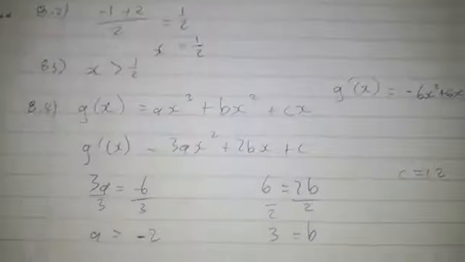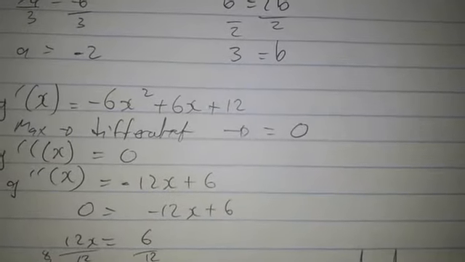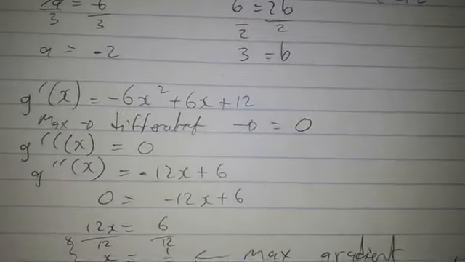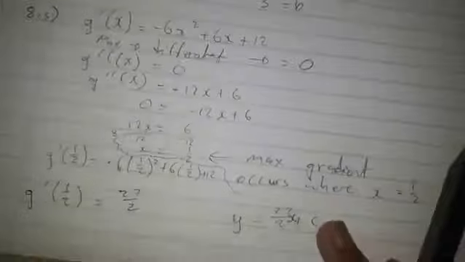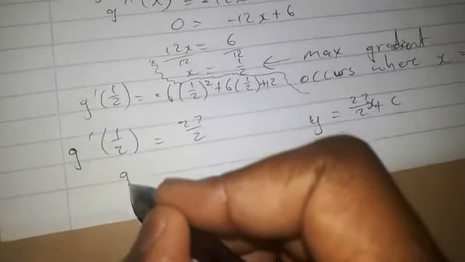To find out the y value, we can always use the original equation. So we just need to find out what is the y value where x is a half. Let me get this original equation.